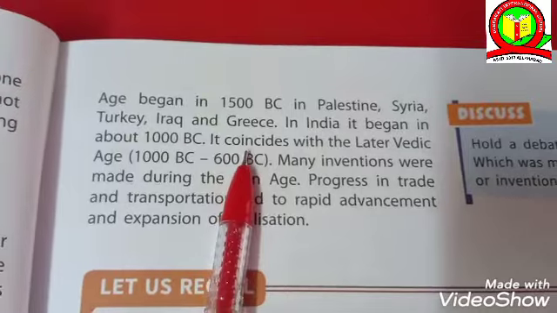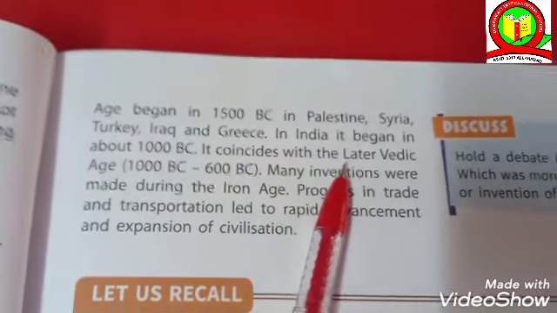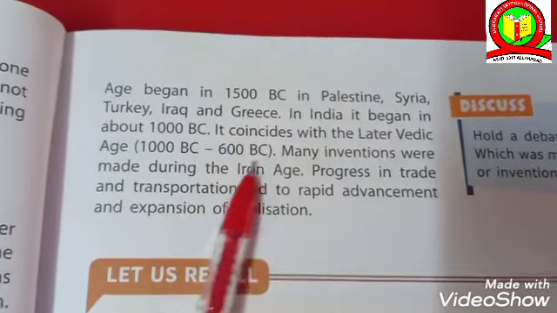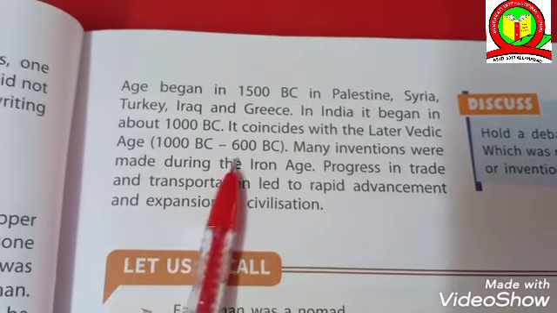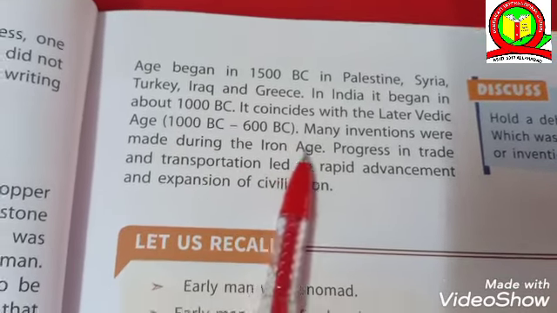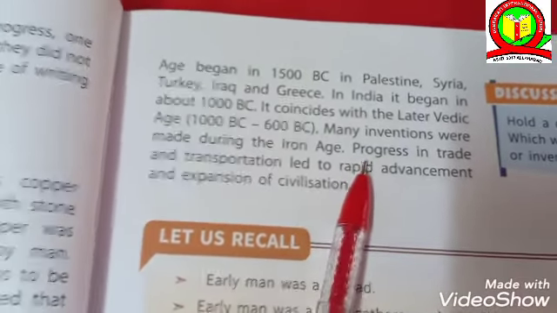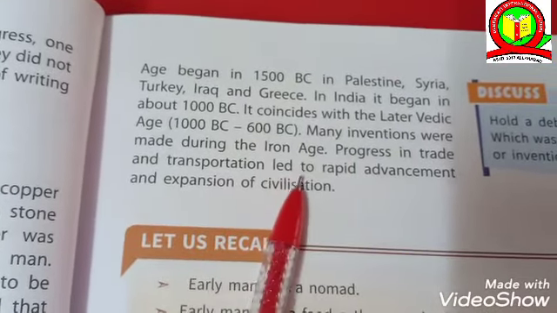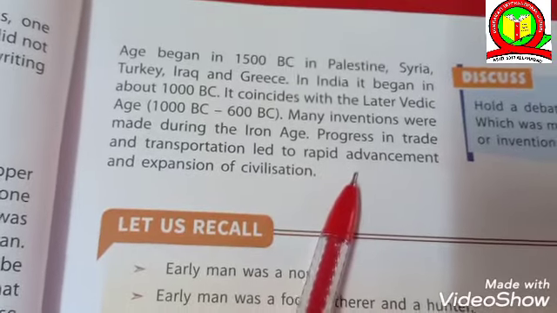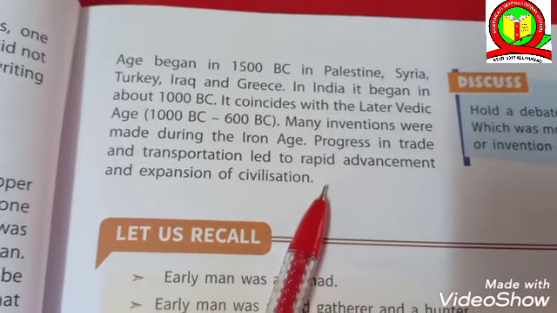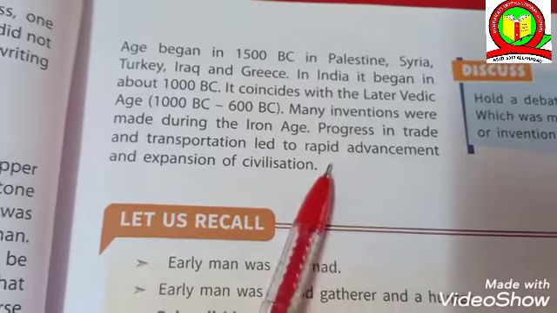It coincides with the later Vedic age, that is 1000 BC to 600 BC. Many inventions were made during the Iron Age. Progress in trade and transportation led to rapid advancement and expansion of civilization.